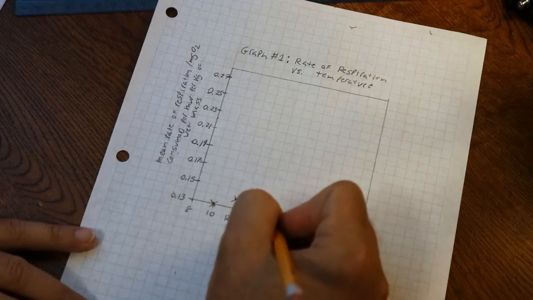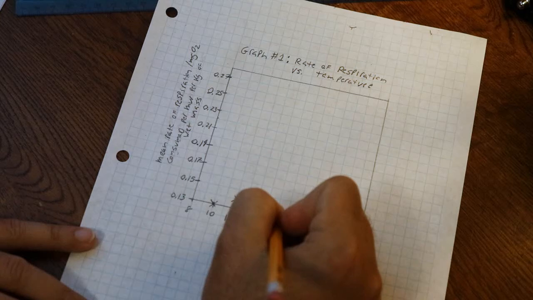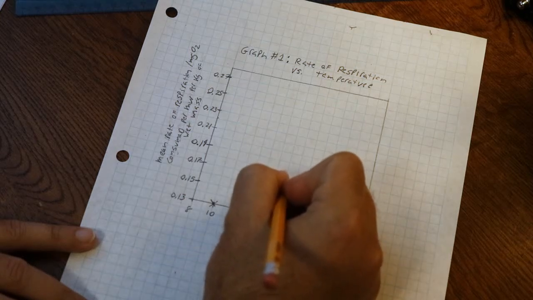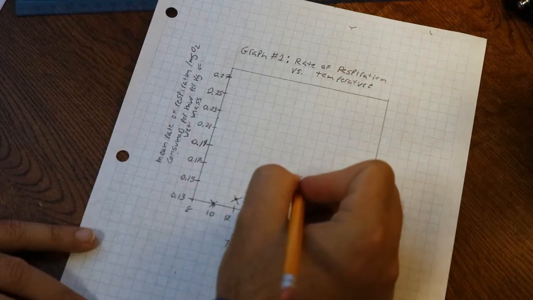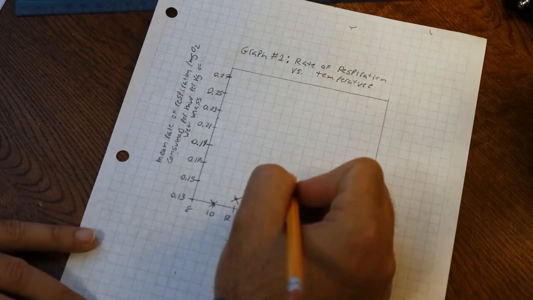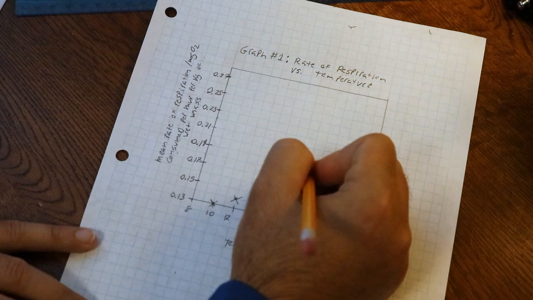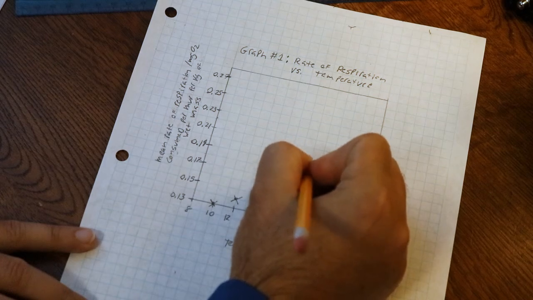All right, now we're at 16 degrees, and at 16 degrees, we're at 0.17. So I'm going to make my point. I'm going to make my X right on that point. Now I'm going to go to 18 degrees, and at 18 degrees, I'm at 0.19. So there's my point. I'm going to make my X right through the point.